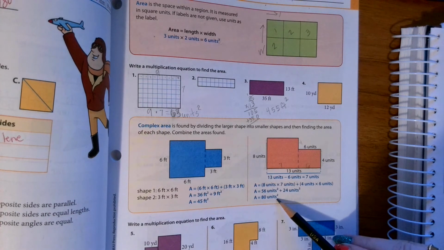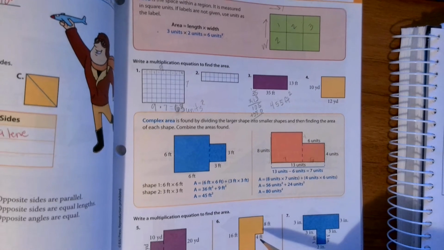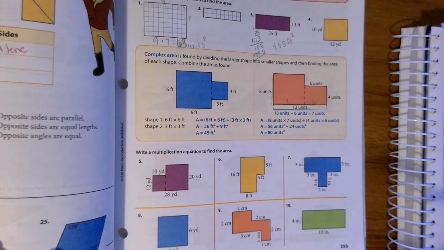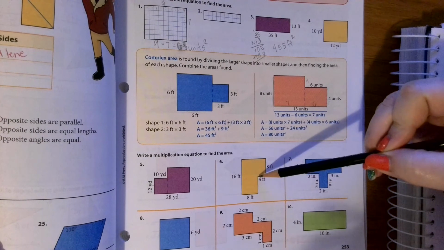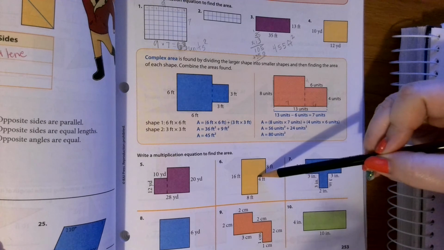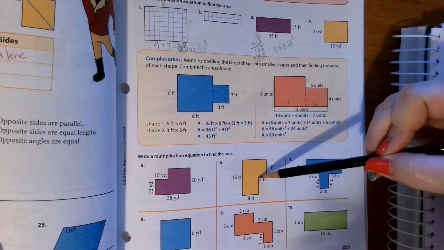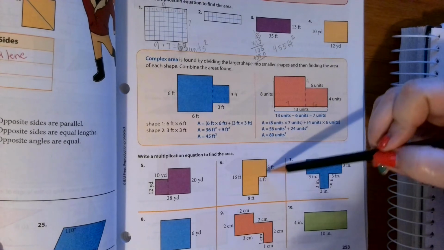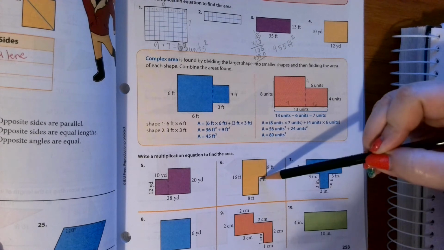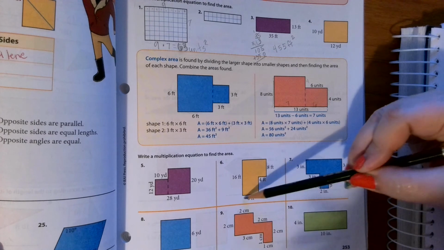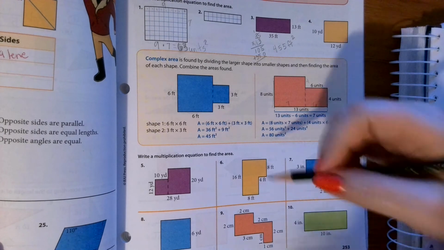All right, let's look at number 6. So how can we divide this? Should we divide it this direction or this direction? We have to make a decision. Well, looking at this, I know that if I do it this way, I've got 8 times 4, and then I have 8 times 16. So I think that's what I'm going to do.